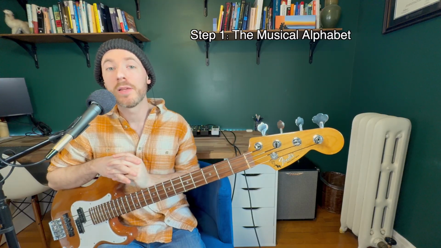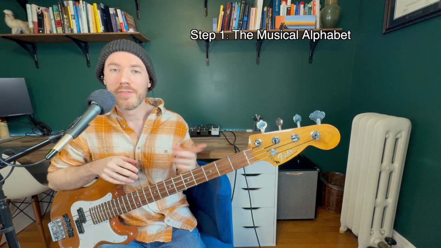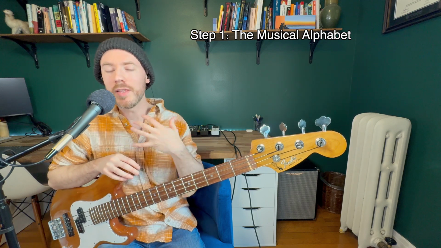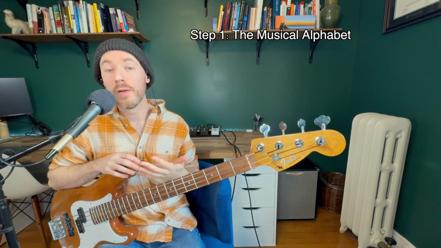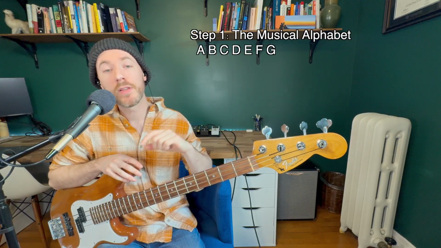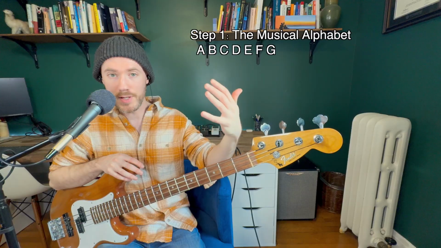The concept is that we have a musical alphabet. We have letters that we use to refer to different notes. Now, you already know this, I think. You've heard somebody talk about a C or an E flat or a G or maybe a chord name like F major. We use letters. Specifically, we use the letters A through G. A, B, C, D, E, F, G.